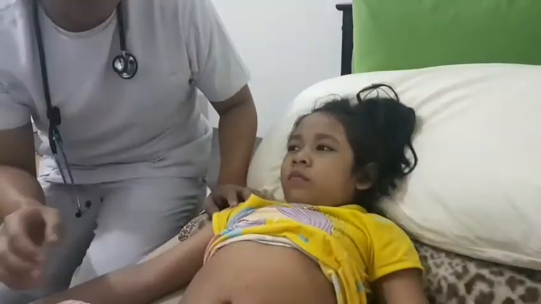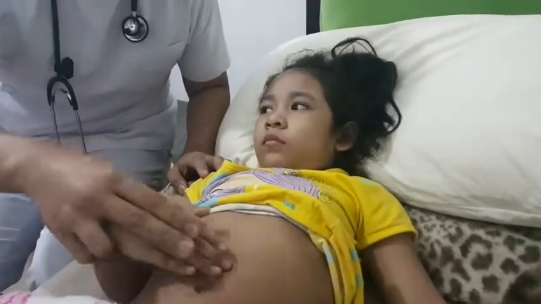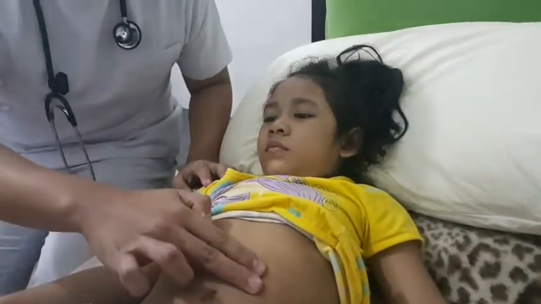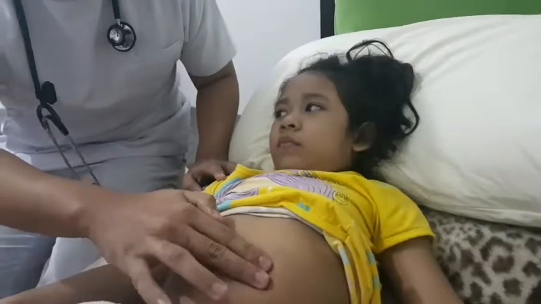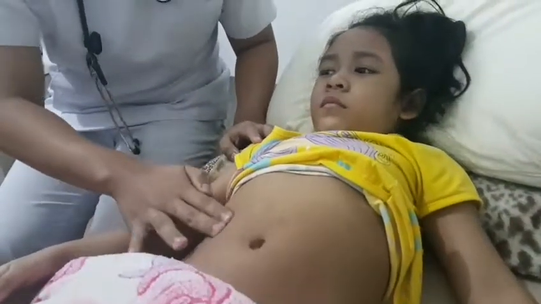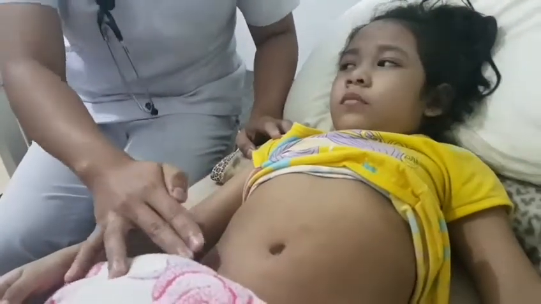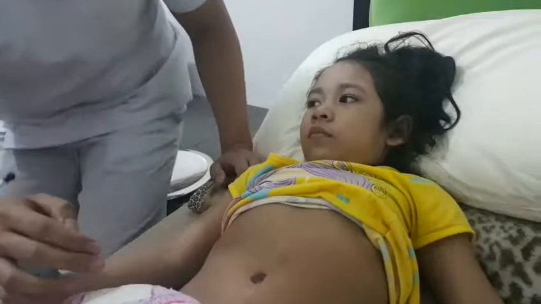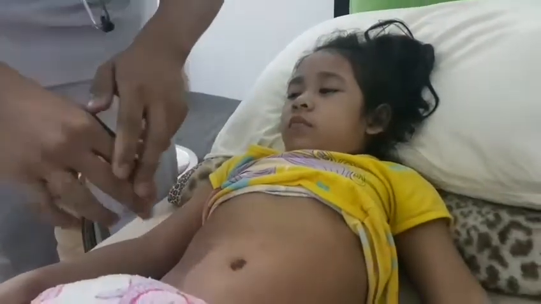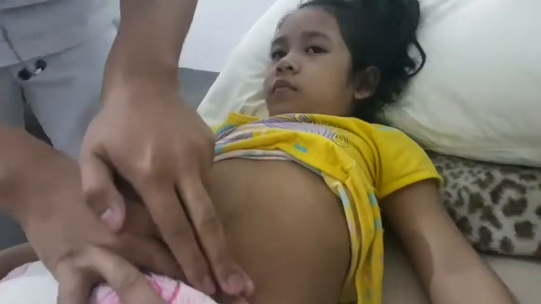For palpation of the abdomen, palpate the 4 quadrants to assess tenderness. Ask the child to point where it hurts and palpate this area last. Relax the tense abdomen. Next, do the light palpation in all 4 quadrants. After which, do the deep palpation in all 4 quadrants.